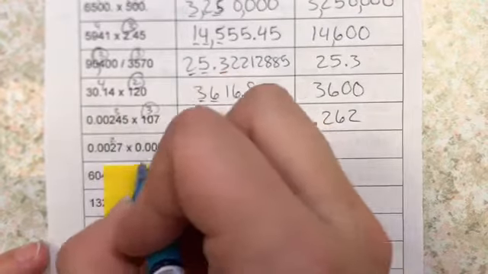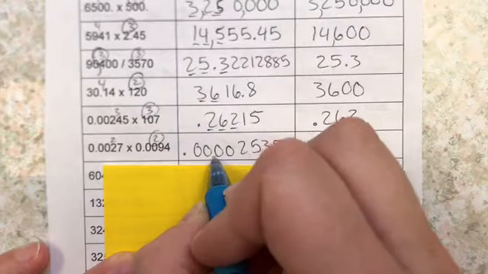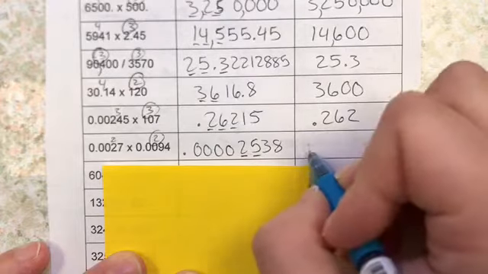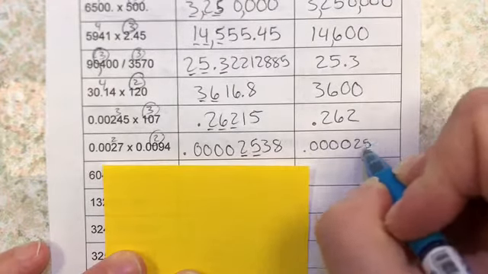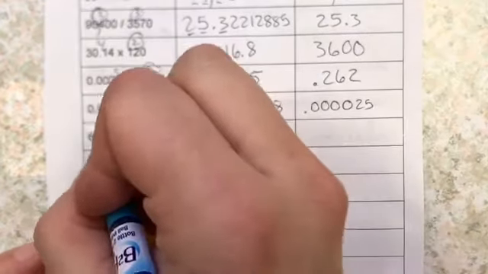This one has 2 significant figures. This one has 2 significant figures. So our answer needs to have 2 significant figures. 0.0000253. The 2 and the 5. The 3 is not going to round it up, but you do need those zeros in there to hold their places. 2, 5. Okay.